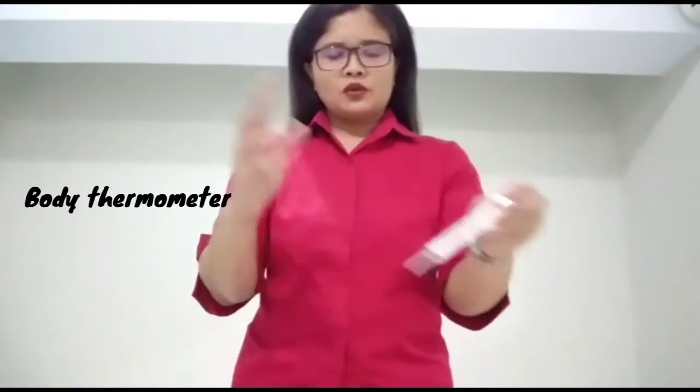Or you also can use the thermogun and the body thermometer. So there are several kinds of thermometer, and we're going to find the temperature of this room and also the cold water and also the temperature of your skin. Are you ready? Let's start.